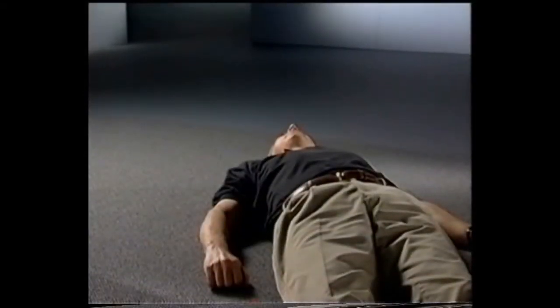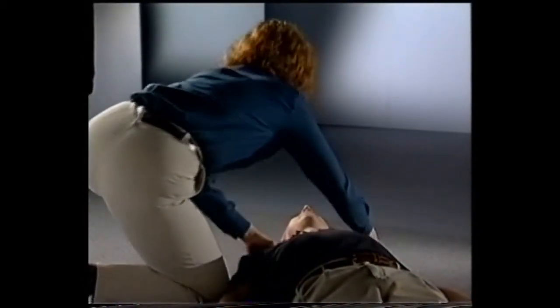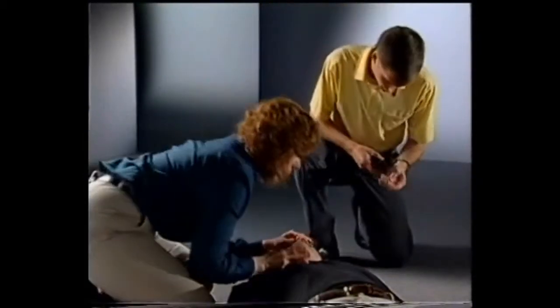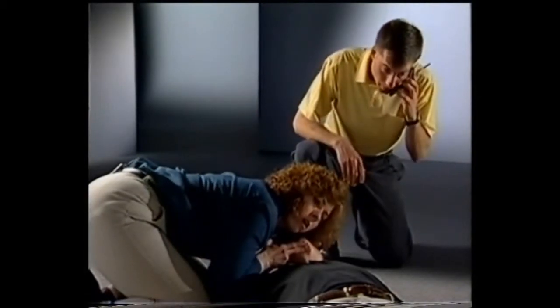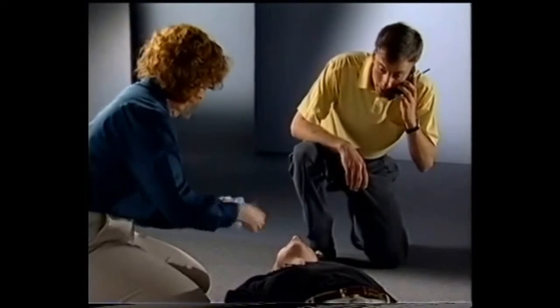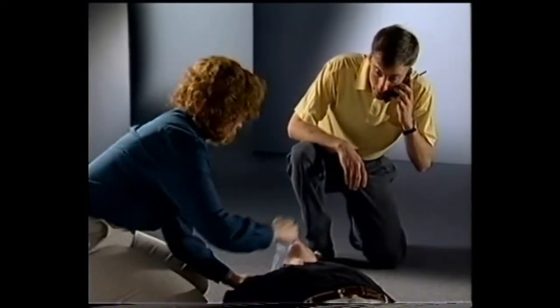If you discover someone who has collapsed, immediately try to arouse them. Sir? If they do not respond, immediately call out for help. Help! When help comes, tell them to call 911 and get the defibrillator. It is extremely important to activate your local emergency response system immediately. Yeah, this is an emergency. We have a man that's fallen down in the lobby. He's unconscious. There's a defibrillator just around the corner. Go get it. Yeah, we've started CPR and we have a defibrillator.